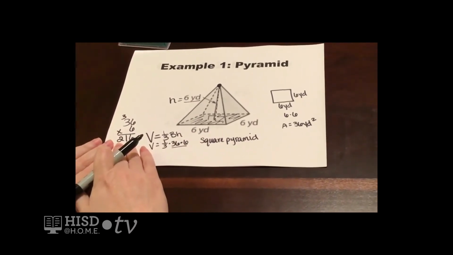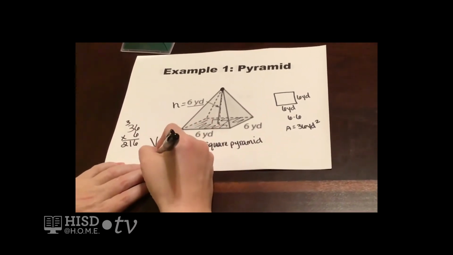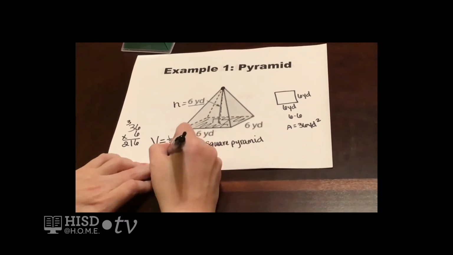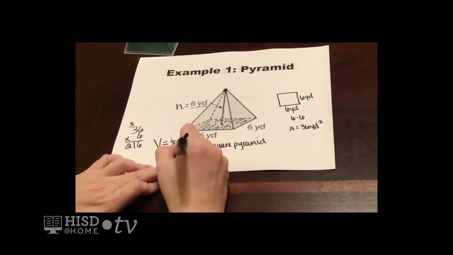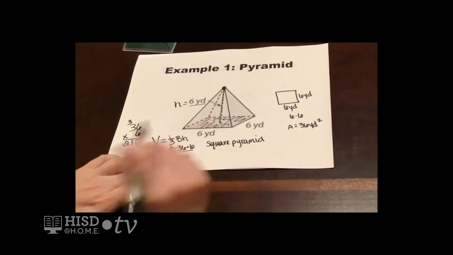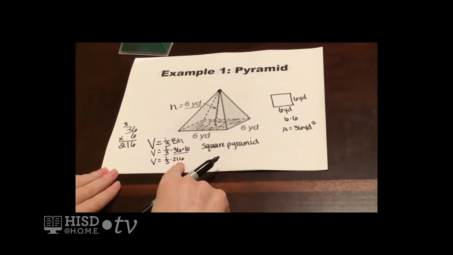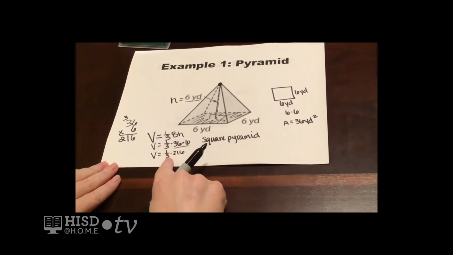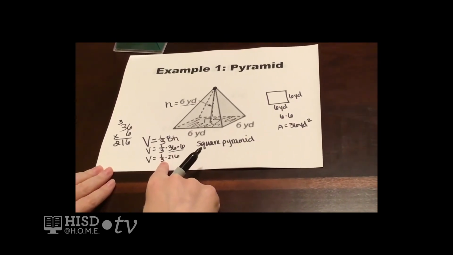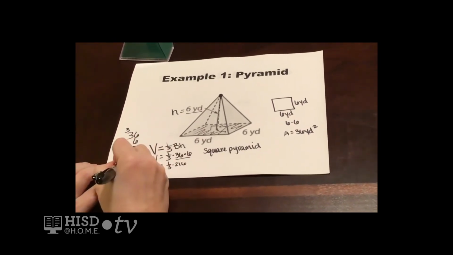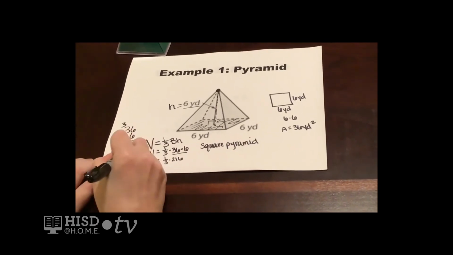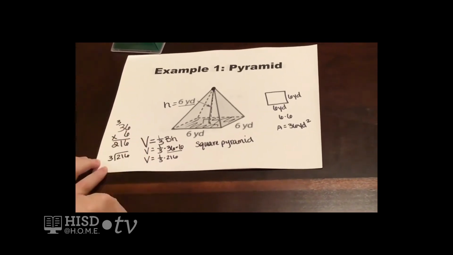I got 216. So I have volume equals 1/3 of 216.